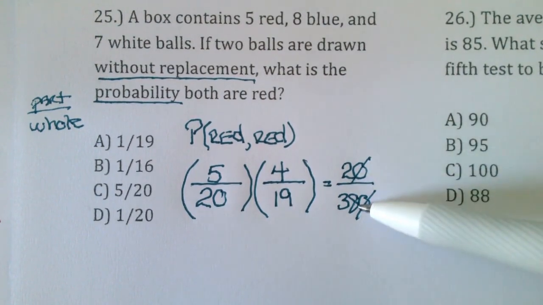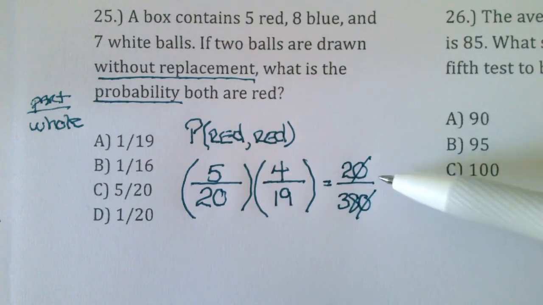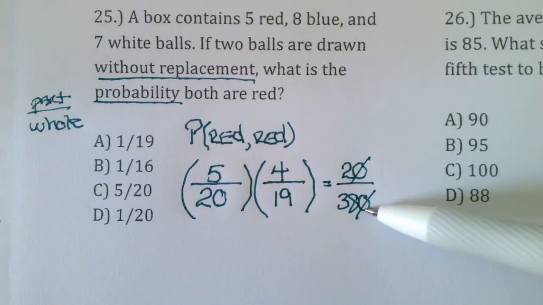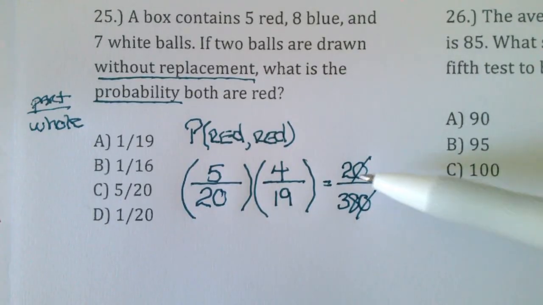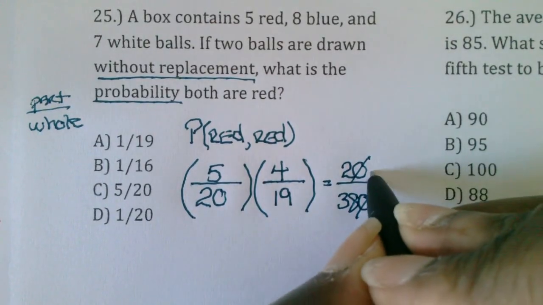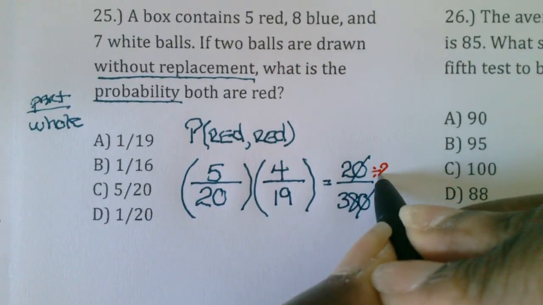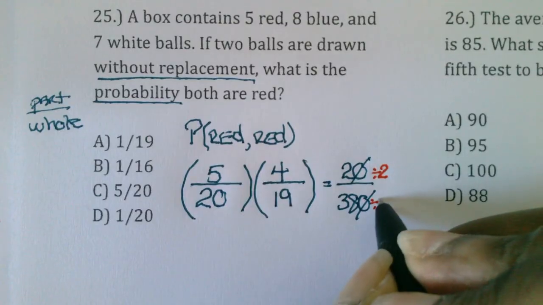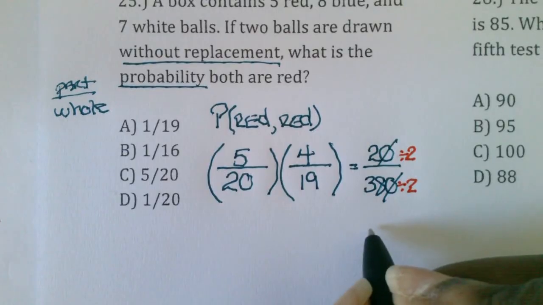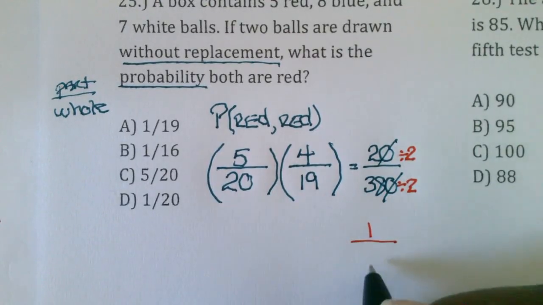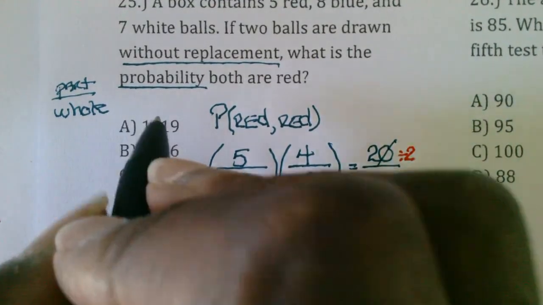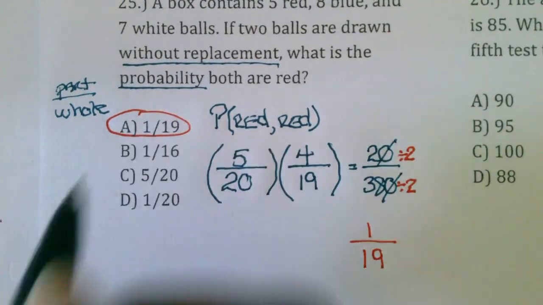Both are even numbers, so if I divide the numerator and denominator by 2, I get my answer of 1 over 19. So your answer choice is going to be A.